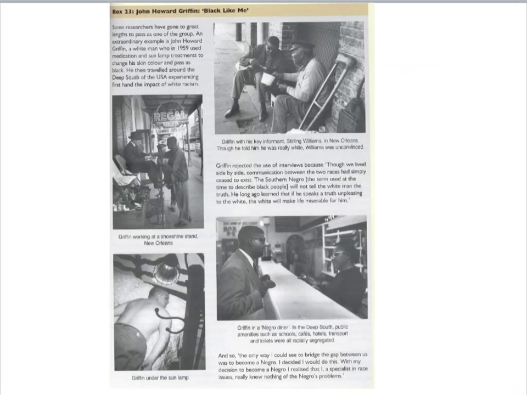Now in the exam, when you're talking about a particular research method, you have to illustrate the strengths and weaknesses with examples of real research. And we'll look at examples of real research in class. But I just want to mention a couple of really famous studies.